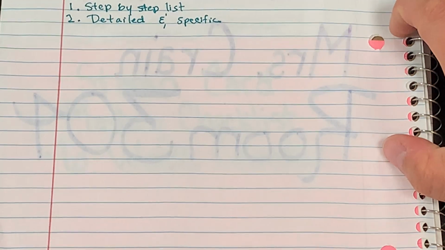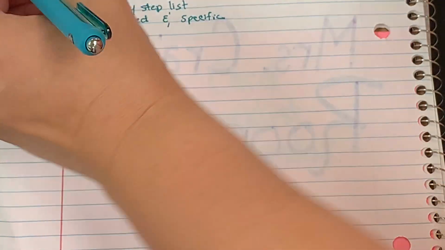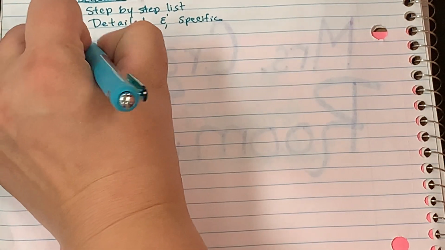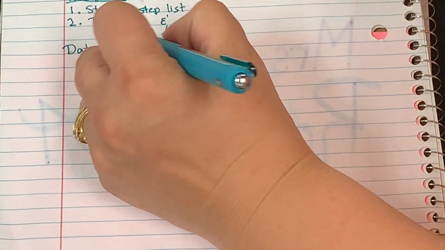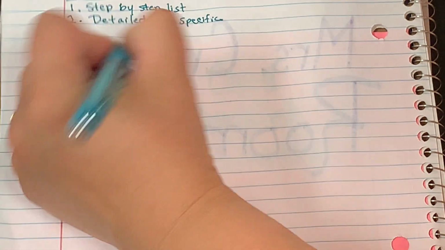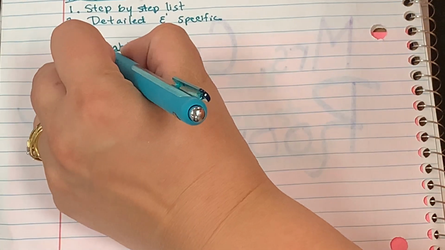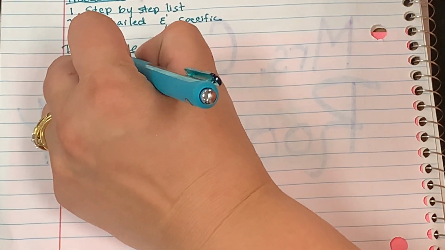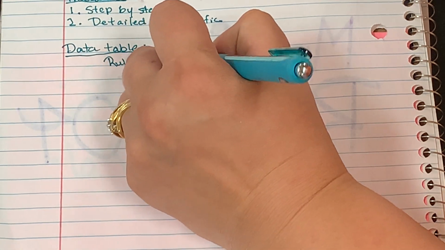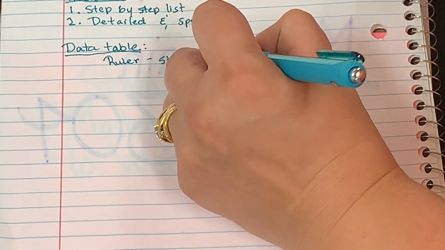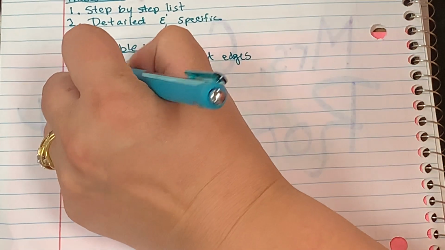And then after your procedures would come your data table. So this is your place to collect data, all right? You're going to use a ruler, so we have nice straight edges. It's got to have a title.